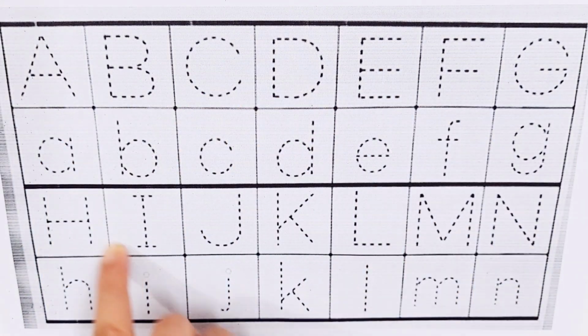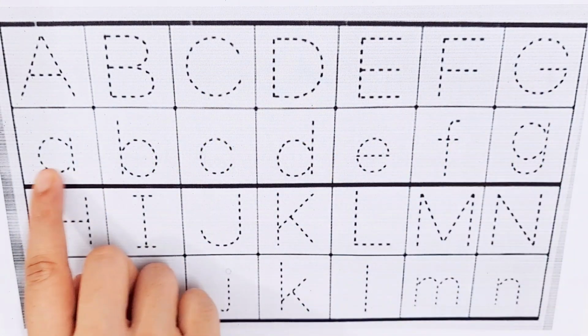Let's try to learn some alphabets. Capital letters, small letters.